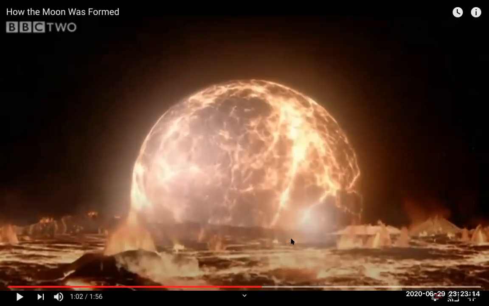So very early on in our solar system's formation, you would have had all the planets and all the moons looking something like this in this semi-molten state, extraordinarily hot.